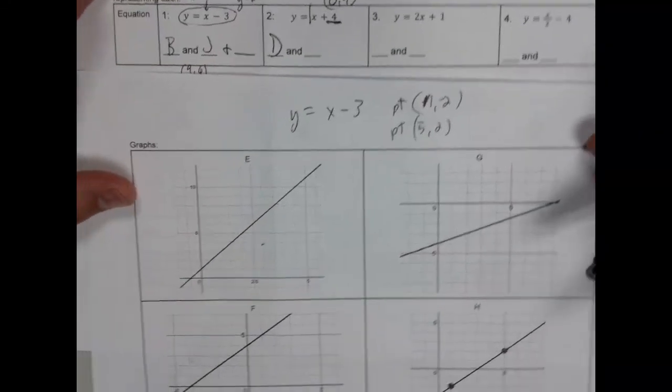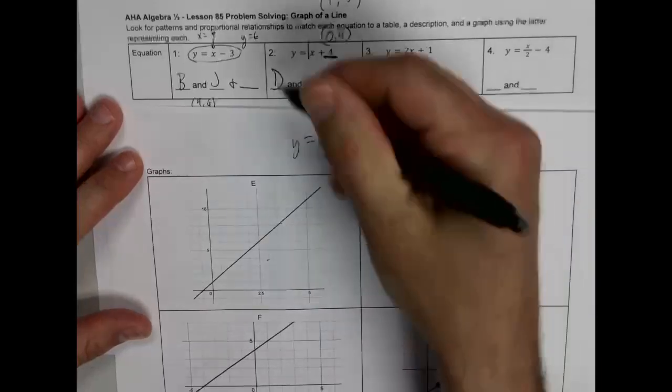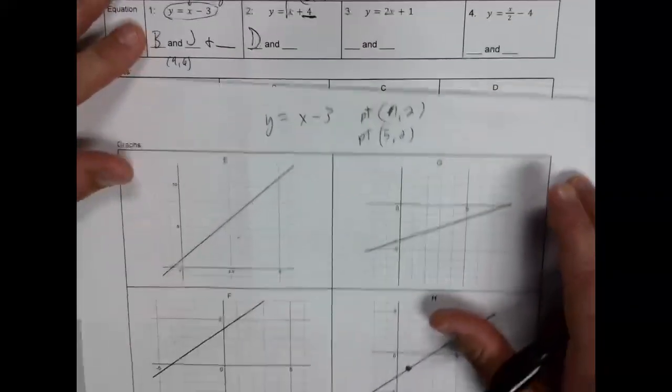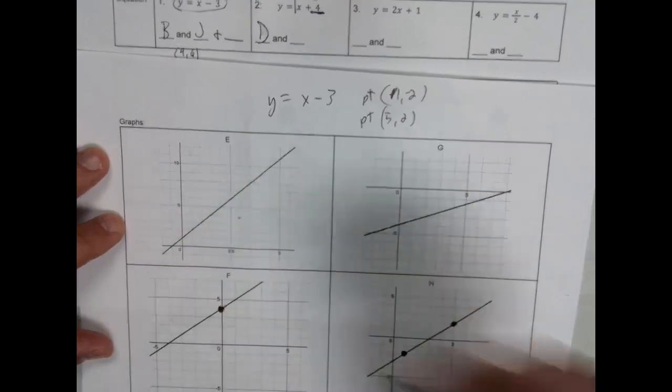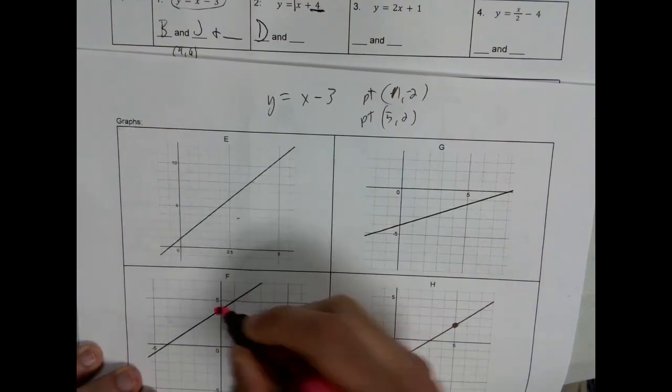Okay, and now what we're going to look at, we're going to look at the graph. So if it's table D, then I need to find 0, 4. E is right there. 0, 4. That's the only one that has 0, 4.